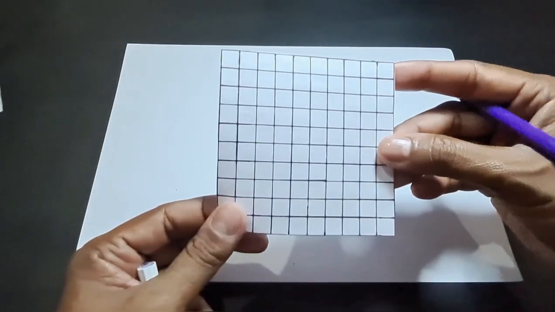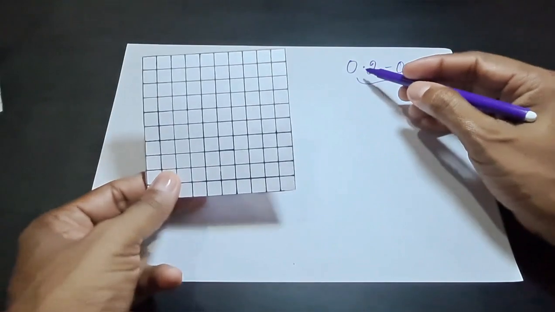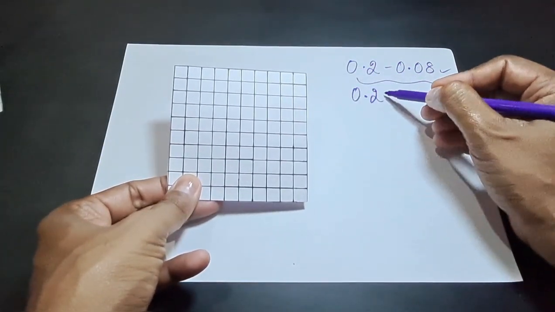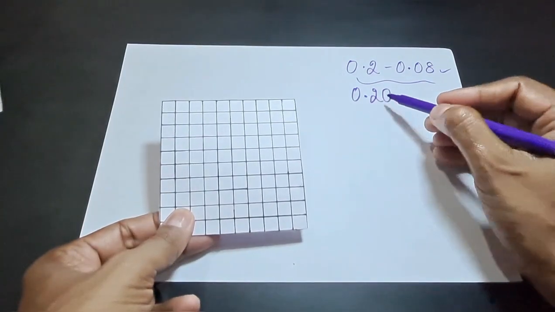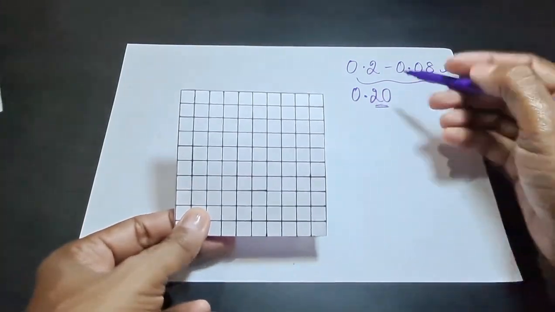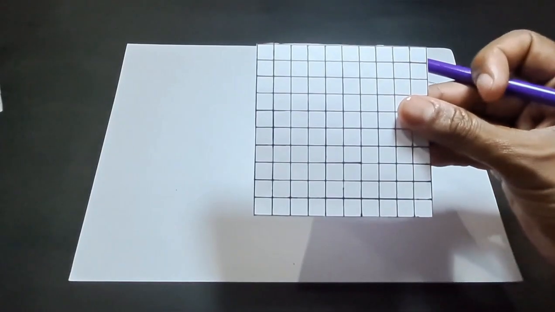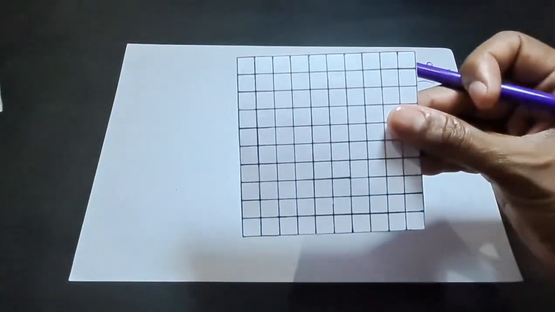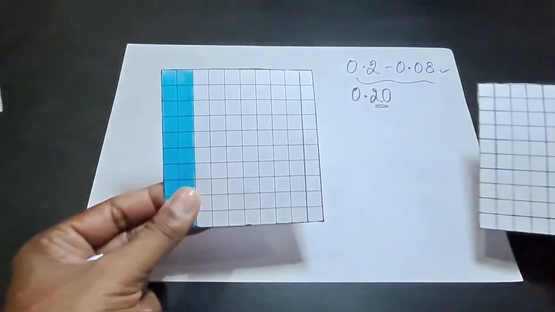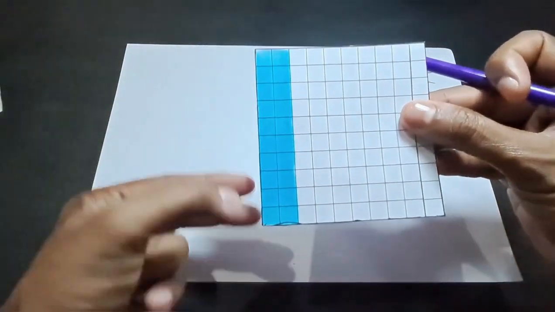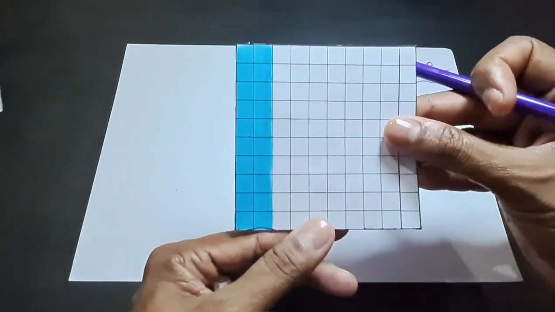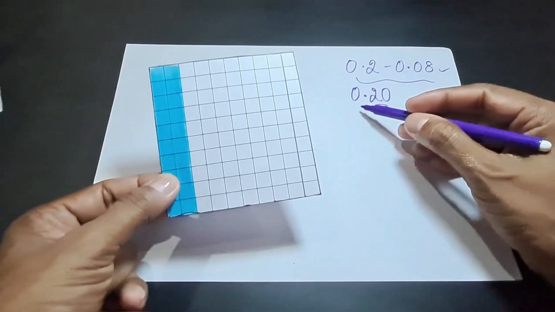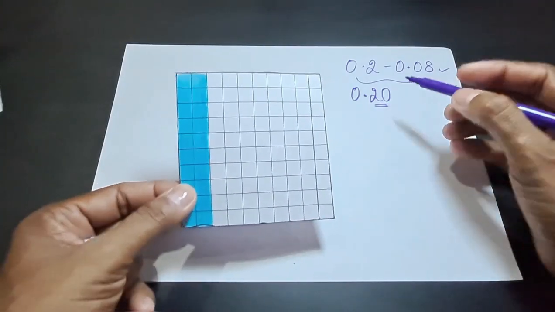So what you have to do on this grid is, the first number here is 0.2, which is equal to 0.20. So 0.20 has 20 after the decimal. So you will have to shade 20 small squares out of these 100 squares. So I've done it already for you. Here it is. So you can see 10 and 10, 20 squares are shaded here. And therefore the shaded part represents 0.20.